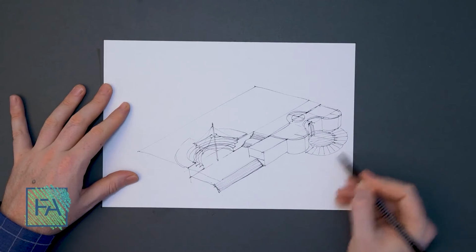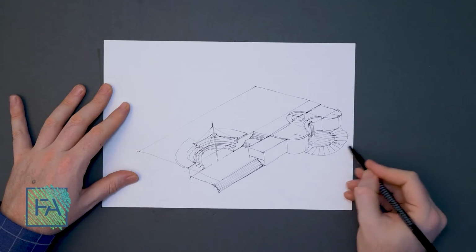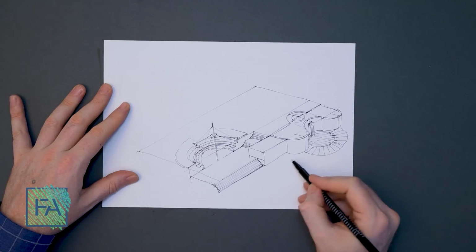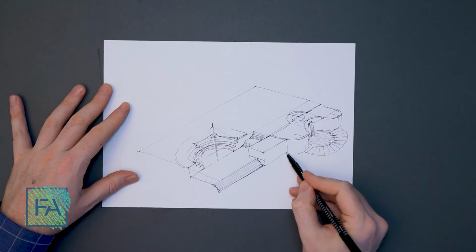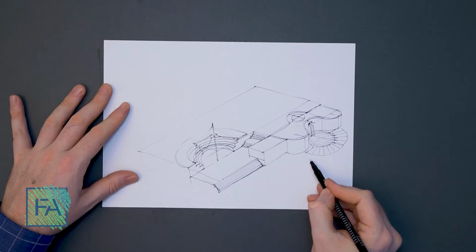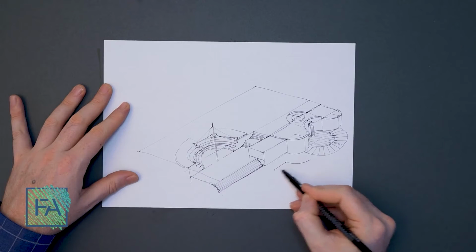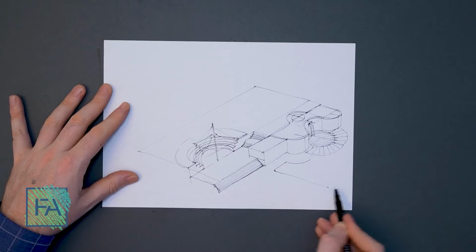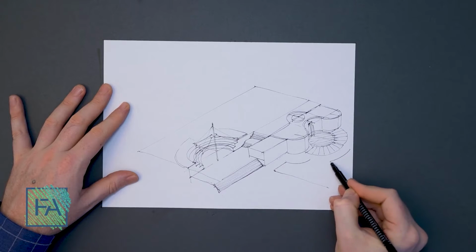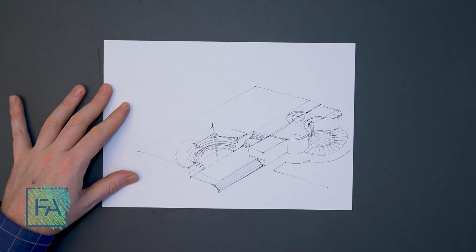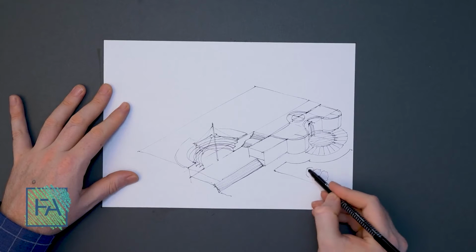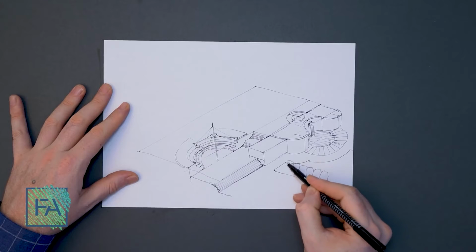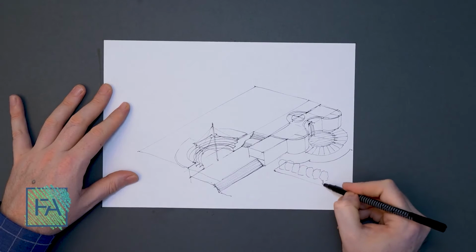And as you can see, it's just happening on the go. Nothing is planned. And I'm just imagining the stuff and putting them on the paper. Look, create some pathways in some areas. And here you can plant some trees.